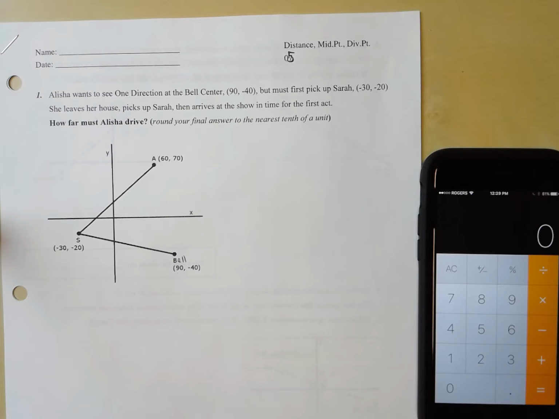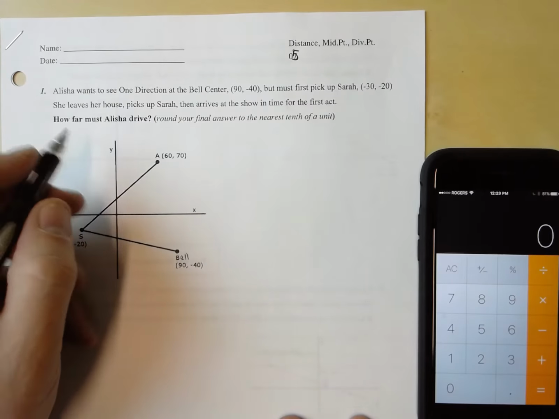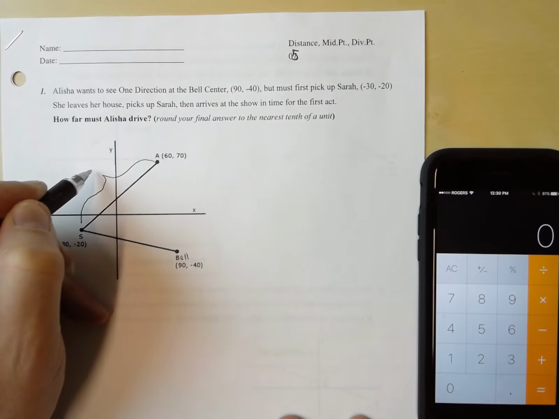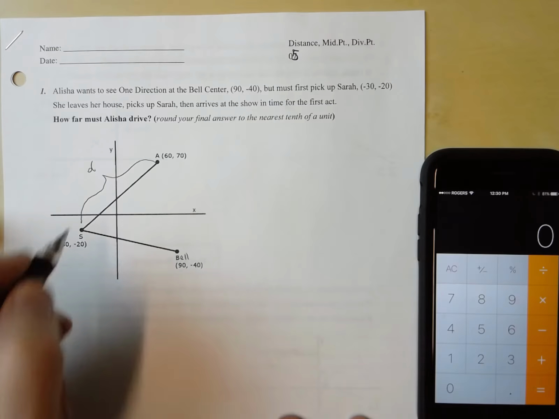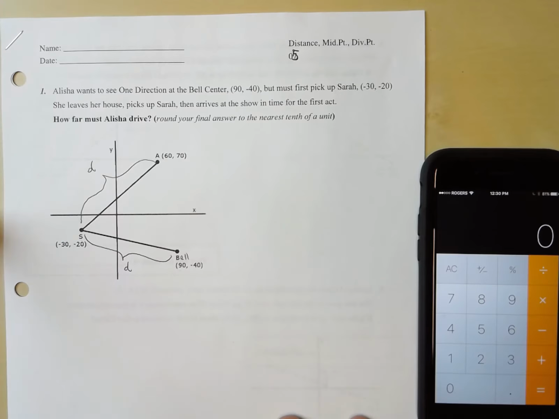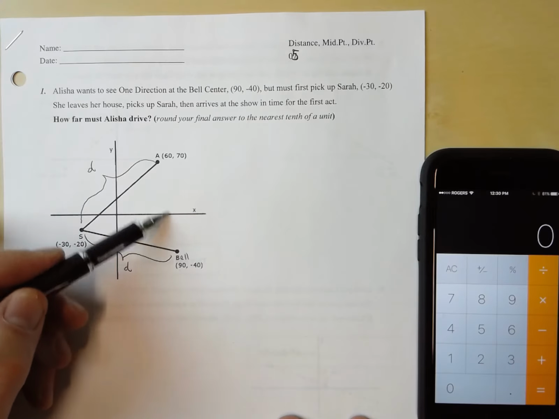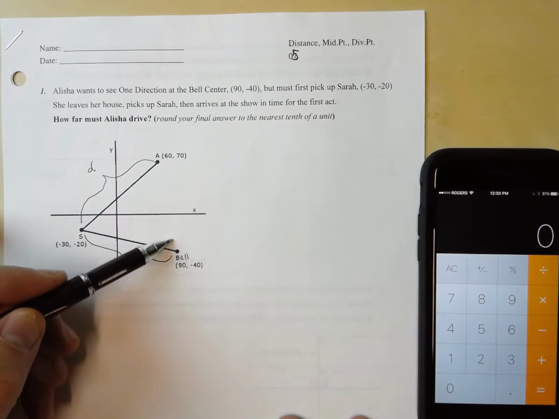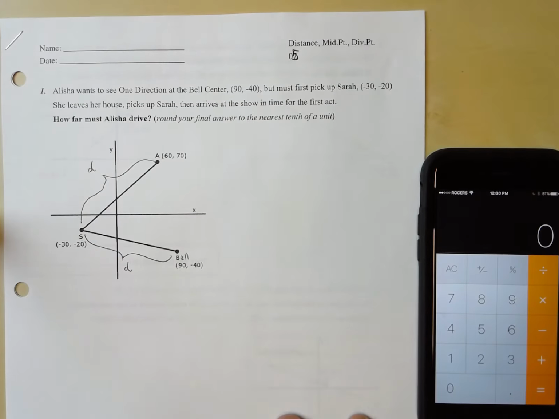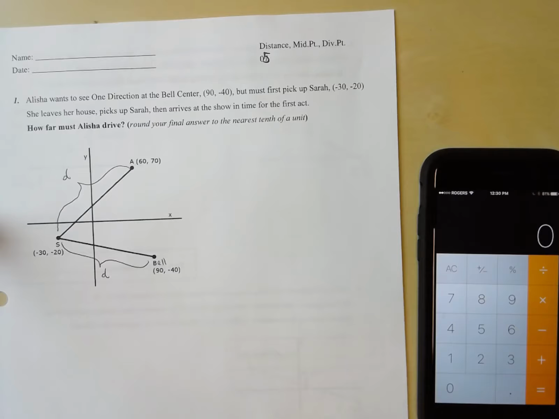So if you think about it, there are really two calculations we're going to have to do here. Alicia is first going to drive to Sarah's house, which will have a particular distance. And then she's going to go from Sarah's house to the Bell Center, which will have its own distance, right? She could go from her own house directly to the Bell Center. That would obviously be faster, but she has to pick up her friend first. And so for the purposes of our calculations, we're going to have two that we need to do.